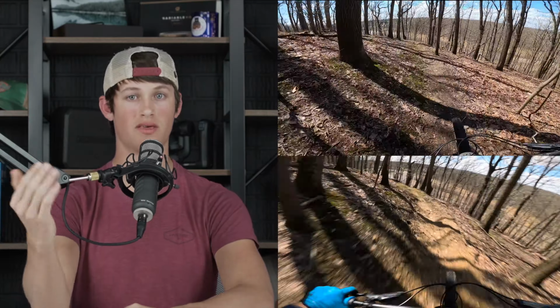Now, here's those two videos side by side so you can get a super clear comparison in real time on the same exact trail on the difference between 60 frames with no ND filter and 24 frames with an ND filter. Now I'm sure you guys are wondering, what about the same frame rate just with and without an ND filter? So we got that for you as well.